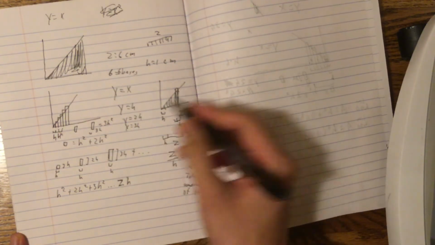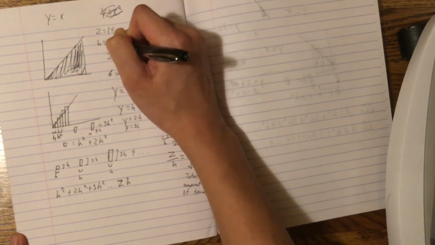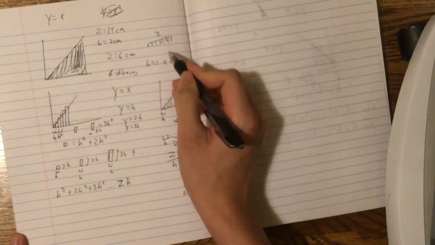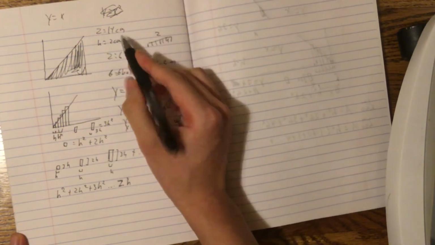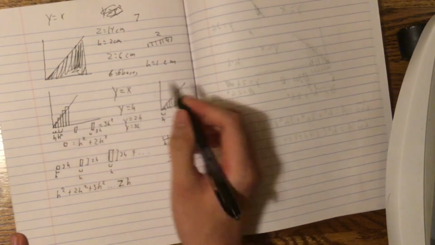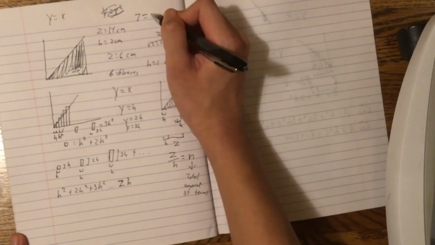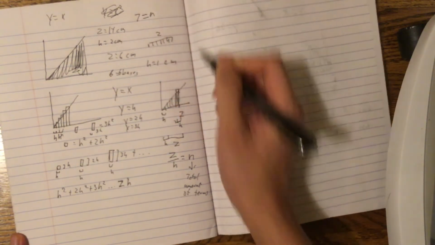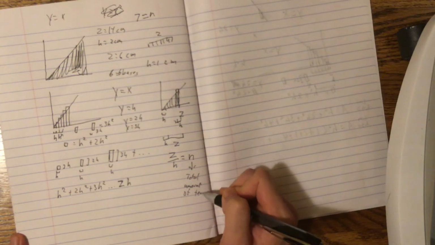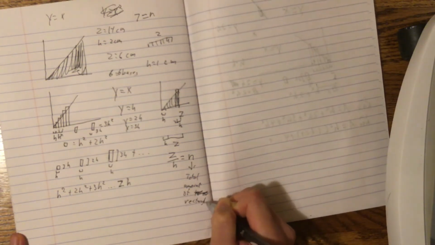Or another example, if z is 14 cm and h is 2 cm, that means 14 divided by 2, there'd be 7 individual rectangles. I denote how many rectangles there are by n, so n equals 7. So z divided by h equals the total amount of rectangles.